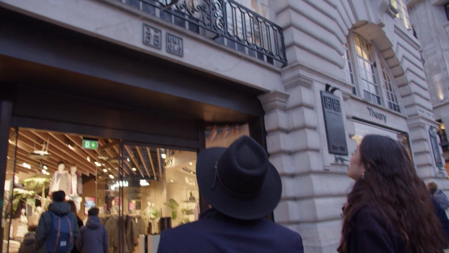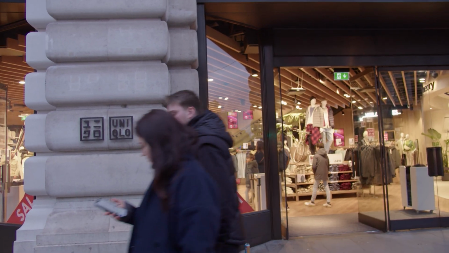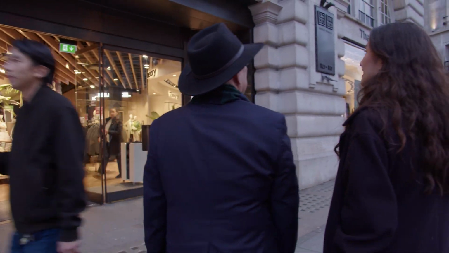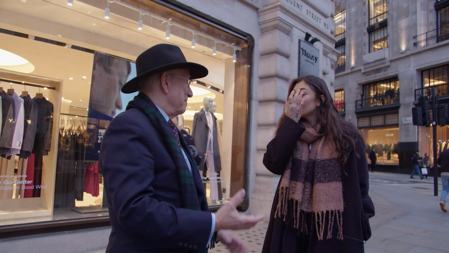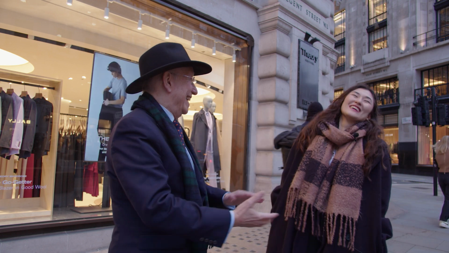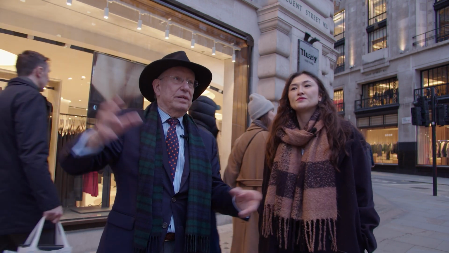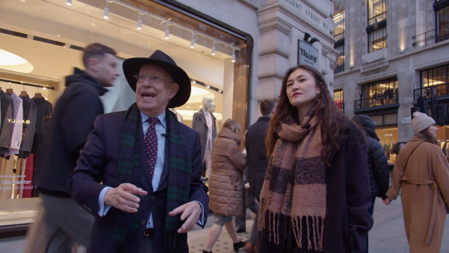Let's go in that direction a little bit. It's a very fancy building for a Uniqlo, that's for sure. Yes. And it'll be something else sooner than later. I forgot about our sitting in the cave in Serengeti.